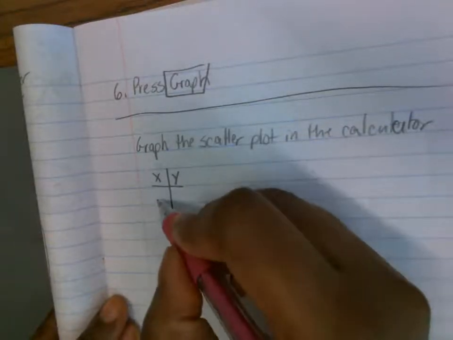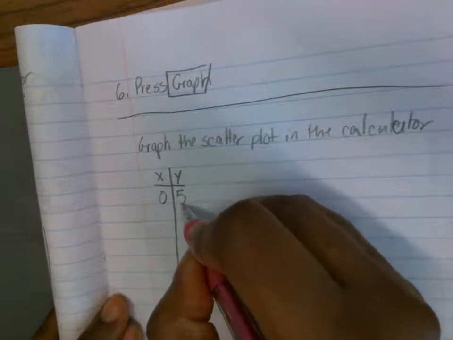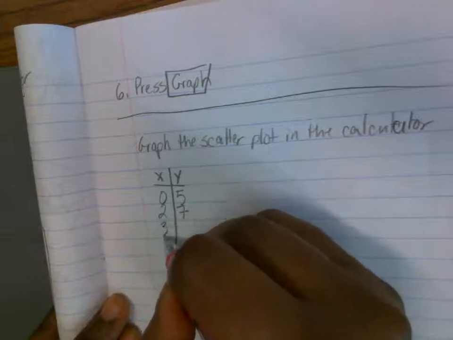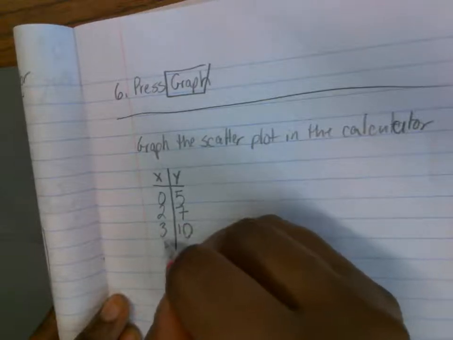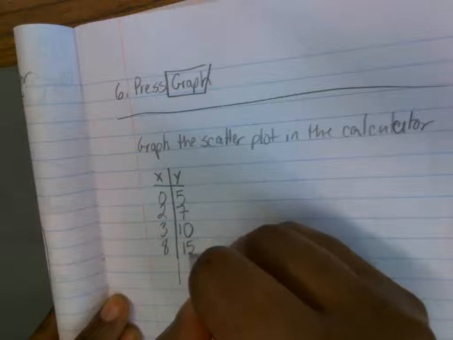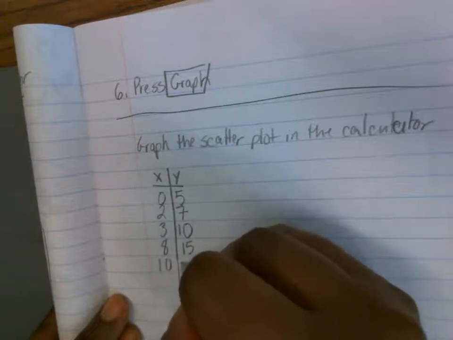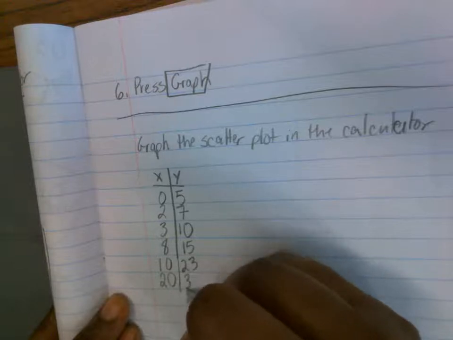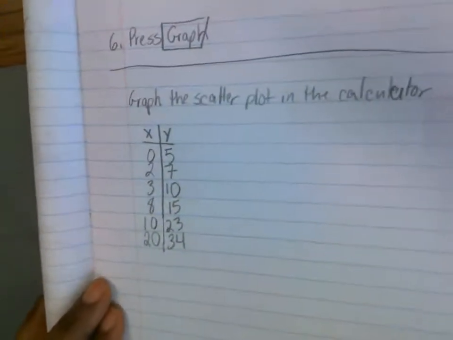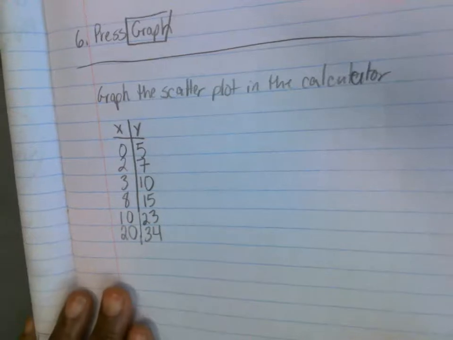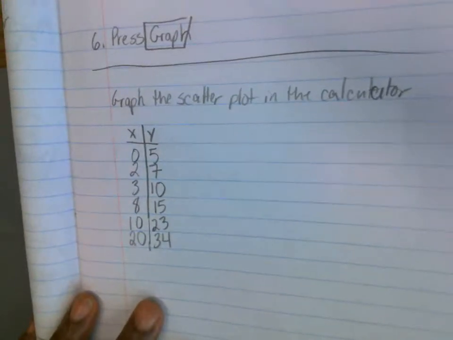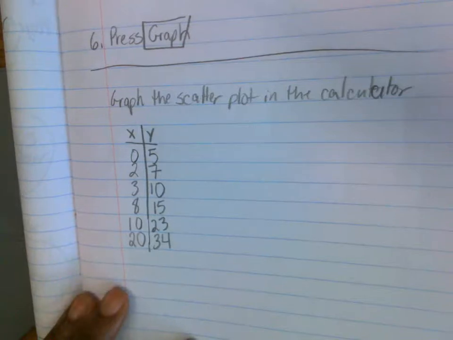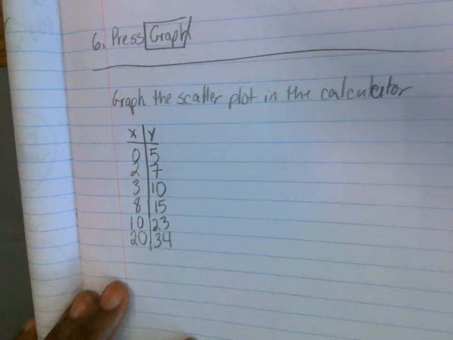Your ordered pairs: 0 and 5, 2 and 7, 3 and 10, 8 and 15, 10 and 23, 20 and 34. Okay? Please copy that down. I want you to do this one on your own. We'll go over this on Thursday. I'm going to stop the video here, okay?